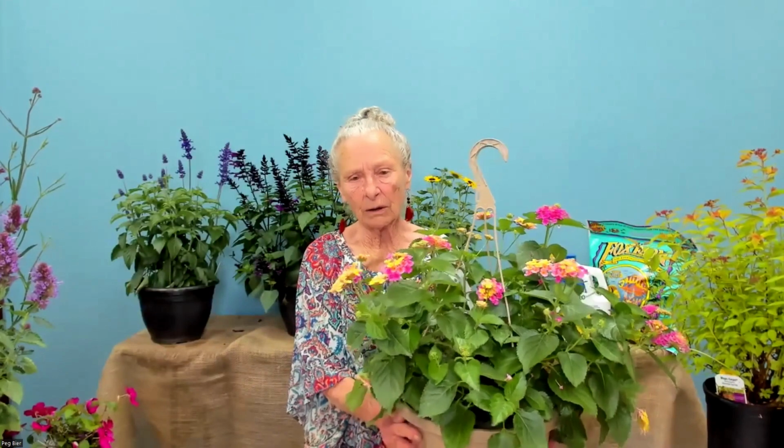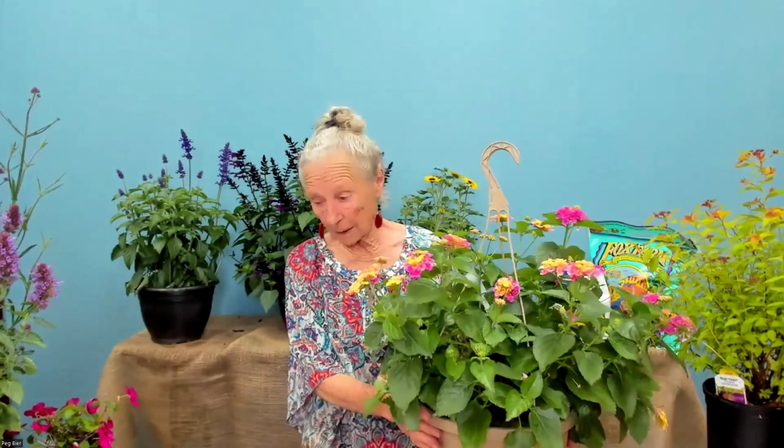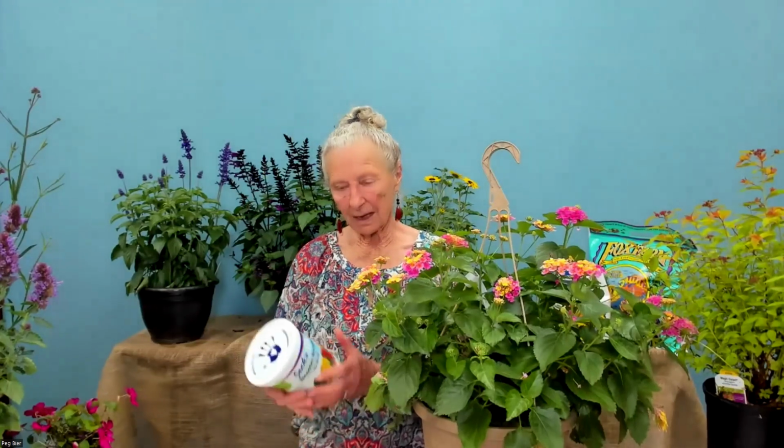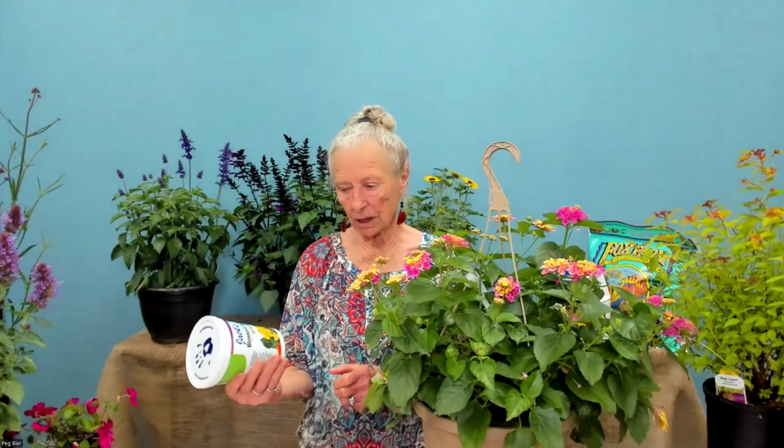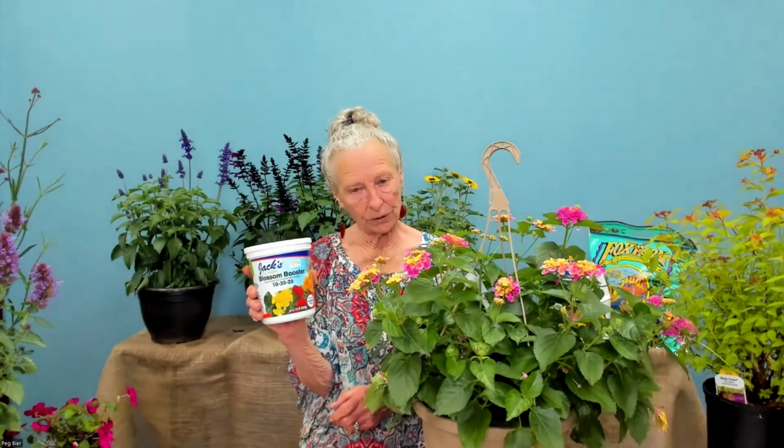So a good way to test a basket is to lift it up, okay? And if it's heavy, you know it's still wet. But what is really important is the fertilization, because you're washing nutrients out of this all the time. And the easiest thing to use is this Jack's Bloom Booster.